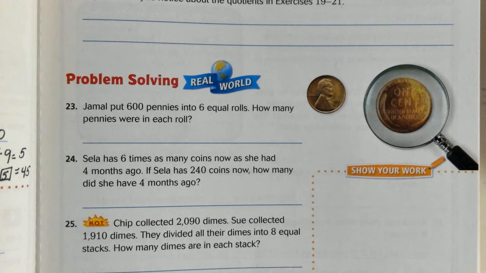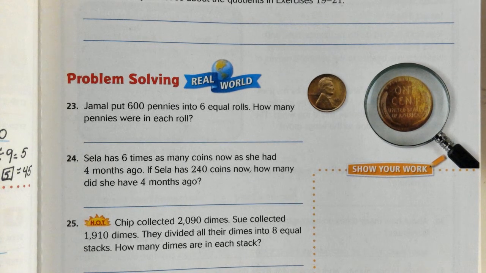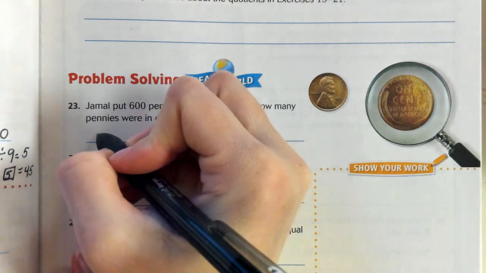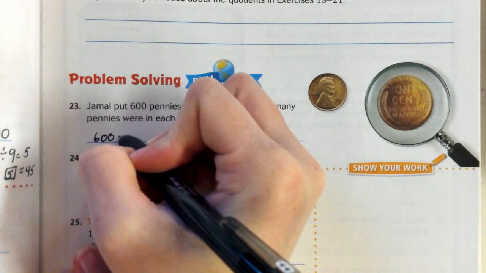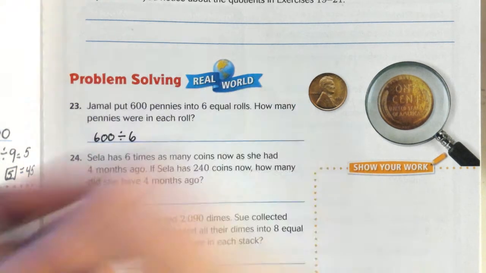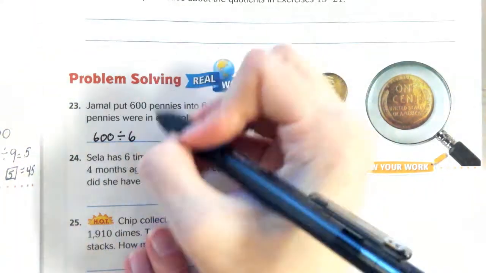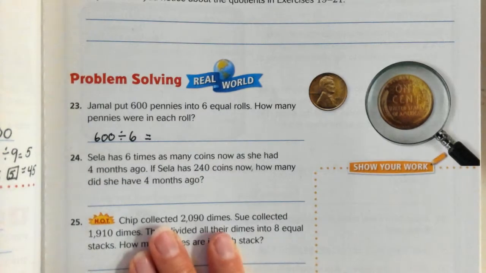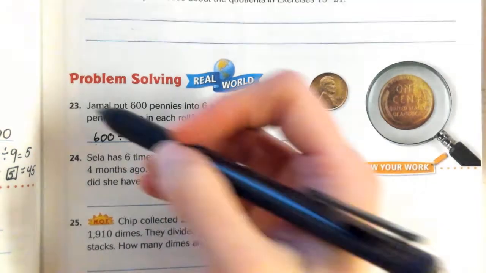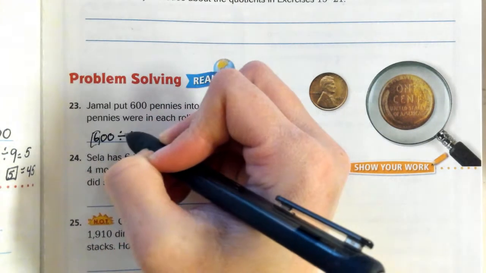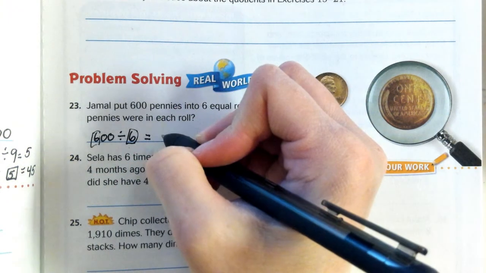Let's do a word problem. Jamal put 600 pennies into 6 equal rows. How many pennies were in each row? So first I have to think, what is the division problem? Well, I have 600 pennies, and I'm dividing them into 6 equal groups. Now, for this problem, I can take the non-zeros and put a box around them and say 6 divided by 6.